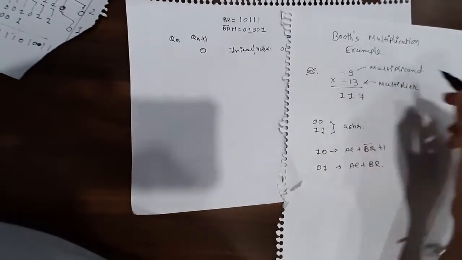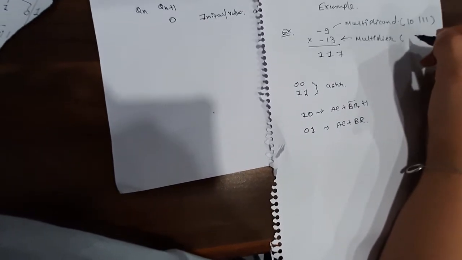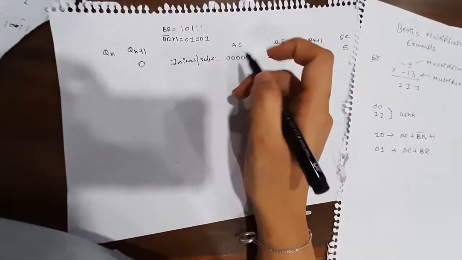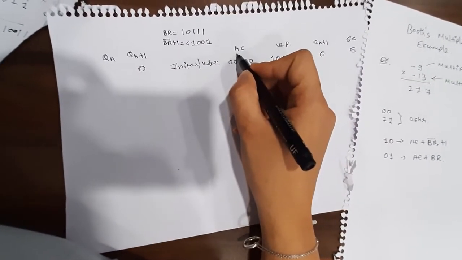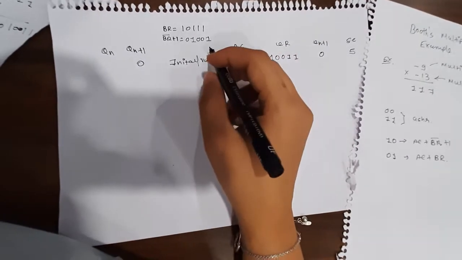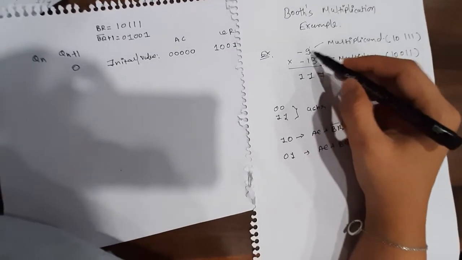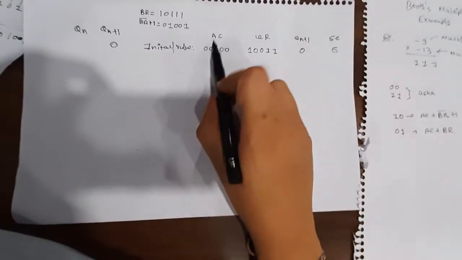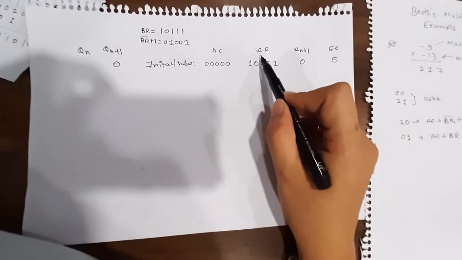here the binary of multiplicand 9 is 10111, and the binary of minus 13 is 10011. Okay, so initially the value of the AC register will be 0, and because these are 5-bit numbers, 9 and 13 are 5-bit numbers, that is why we are writing 5 0s here. Second is the value of QR.